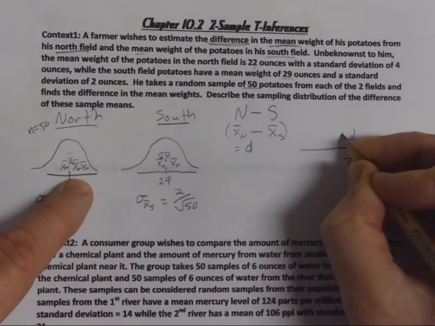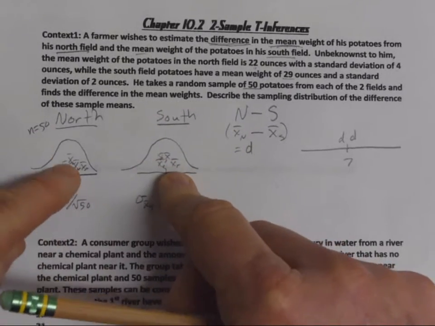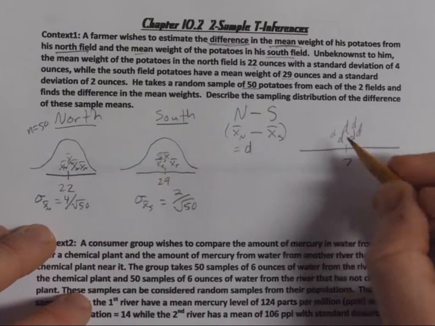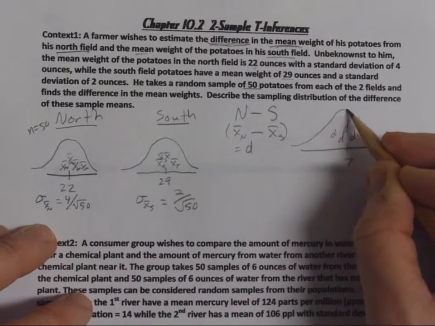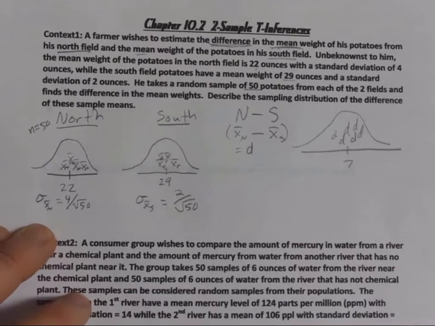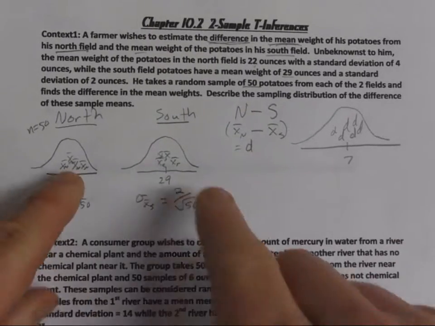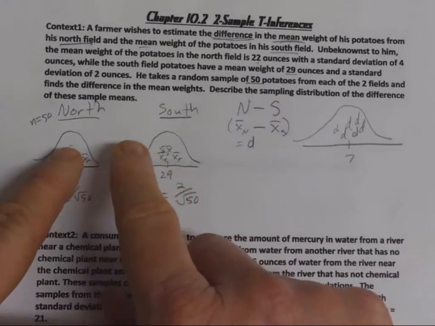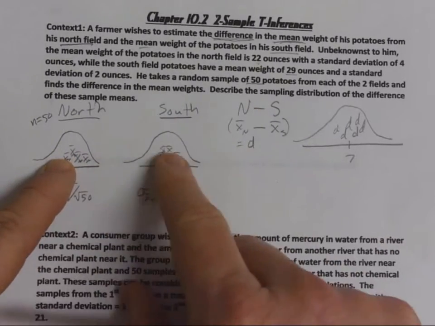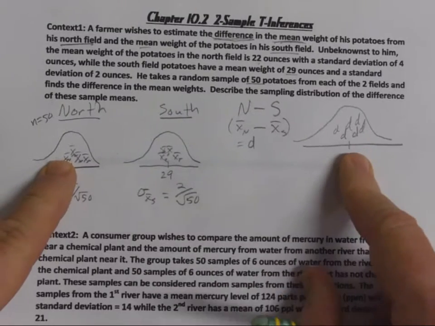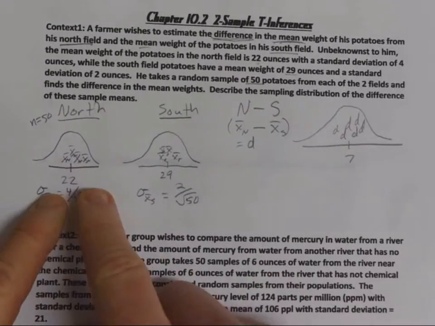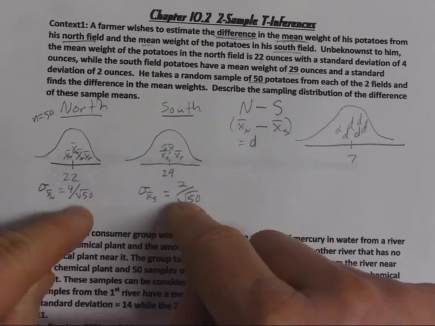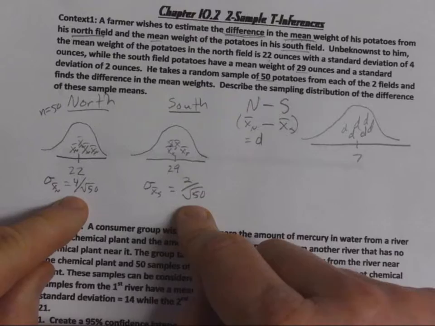And if he kept getting X bars here and X bars here and subtracting them again and again, he would get many different differences. Okay? These differences are what we call the sampling distribution of differences. They will be approximately normal because these two sampling distributions are approximately normal. And when you subtract two approximately normal distributions, the result is an approximately normal distribution. And their mean, you can just subtract the means. But we cannot subtract the standard deviations.